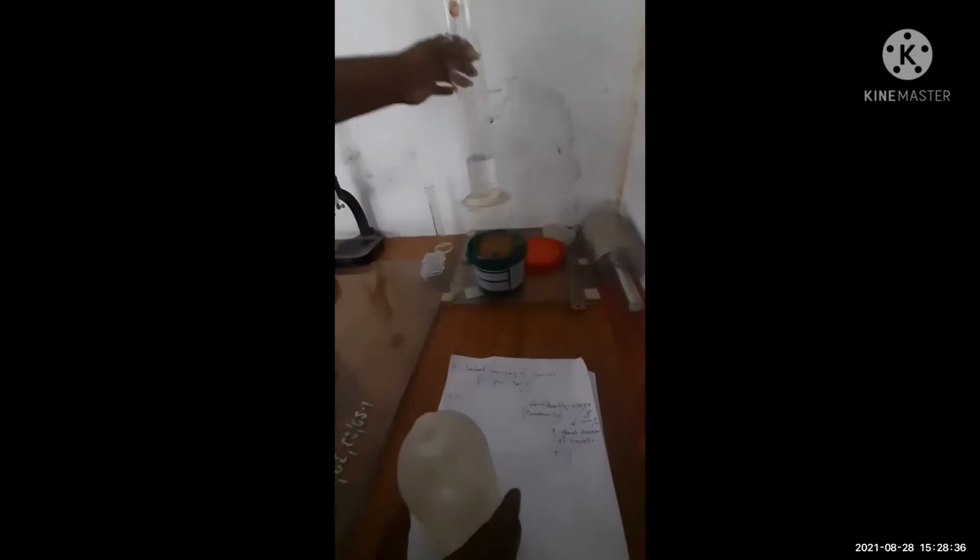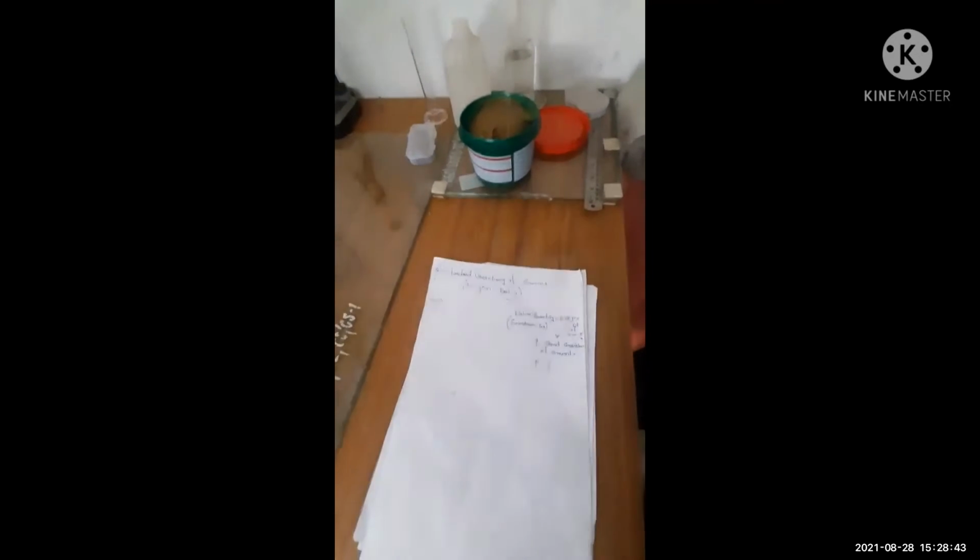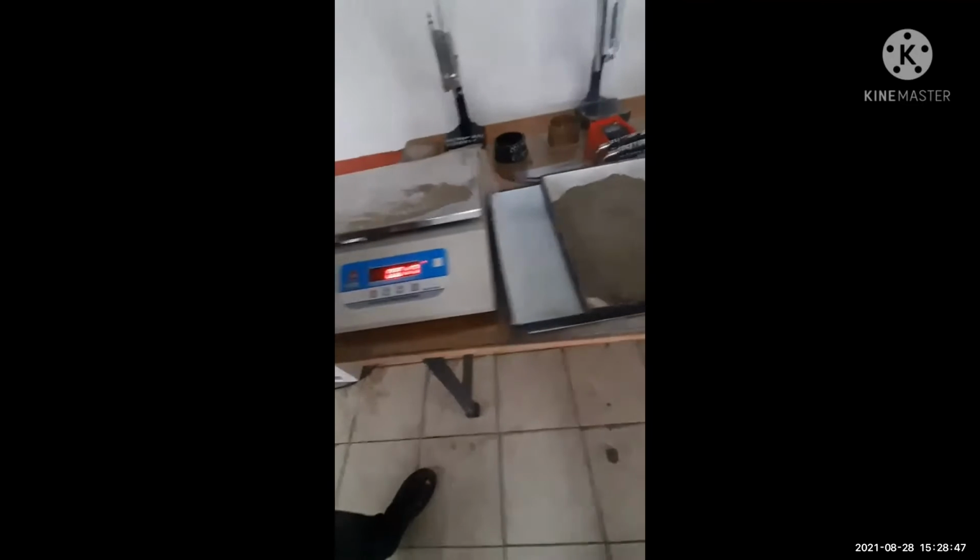This is our distilled water. And here is our balance.